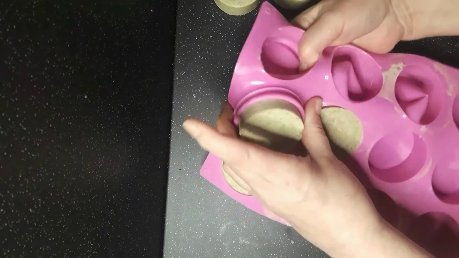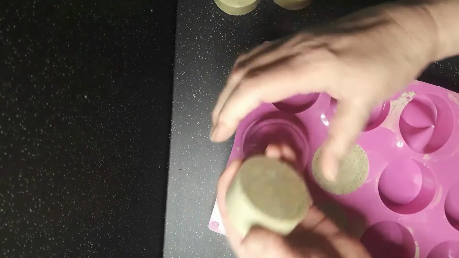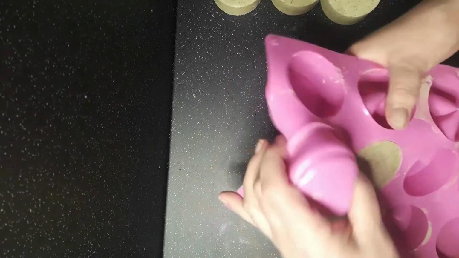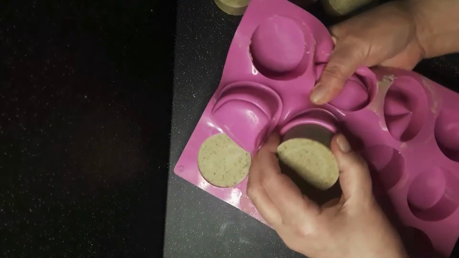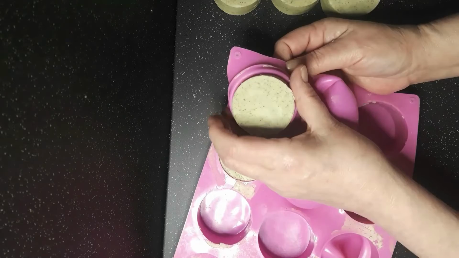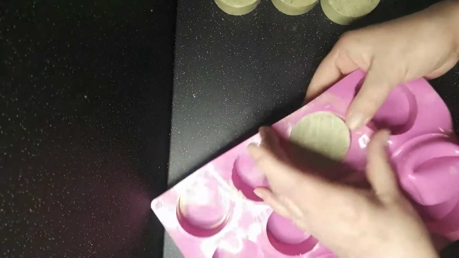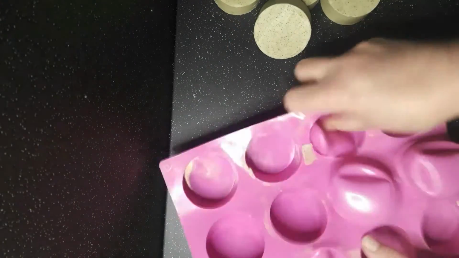However, many fats contain what are commonly called unsaponifiables. These are usually things that are naturally present in the fat but not actually oils, so they're not used up by the lye. For example, unsaponifiables in coconut oil are tocopherols, that's vitamin A, and in grapeseed oil there's squalene.